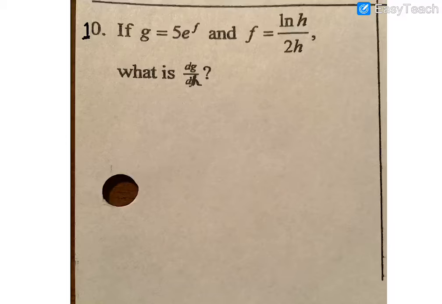I am kind of debating which way I want to do this, or if I should do this one both ways as well. Again, as I said, this one just has a little bit higher difficulty level. So, if I start on the left side of my screen again, one option, and this is the option shown on the front of the review worksheet, is that they're giving me G, they're giving me F, and they're asking dg of dH, so I could go ahead and fill F into the G equation and get an equation that is G in terms of H.